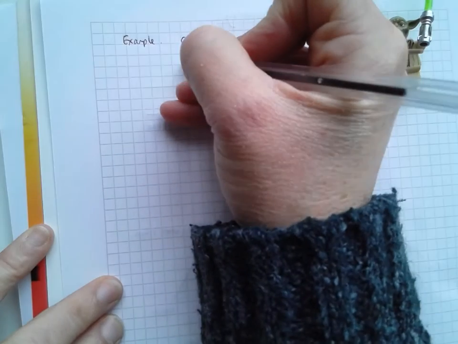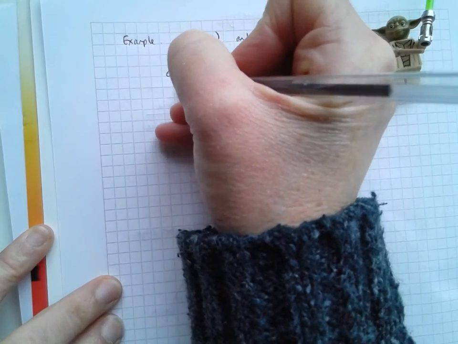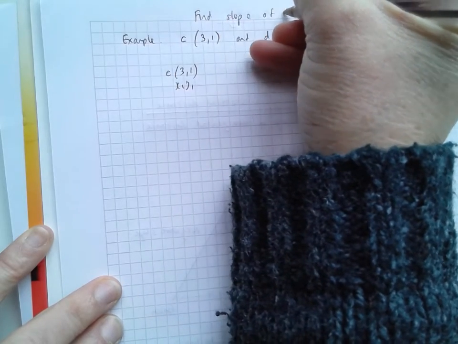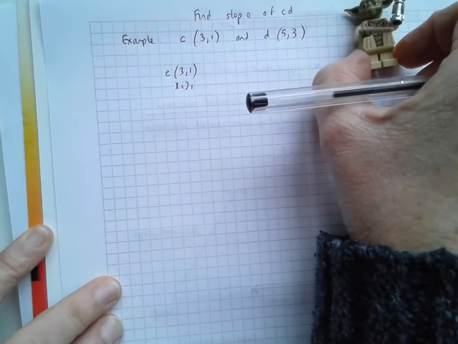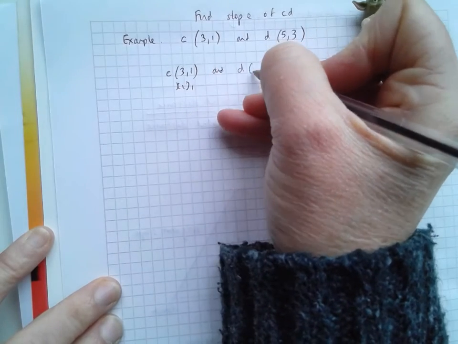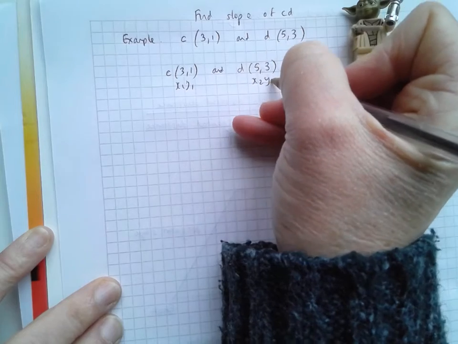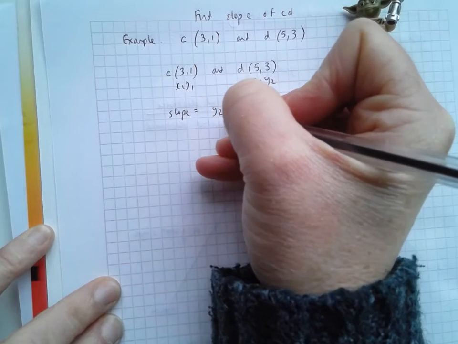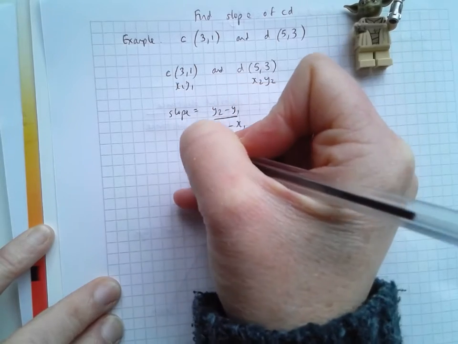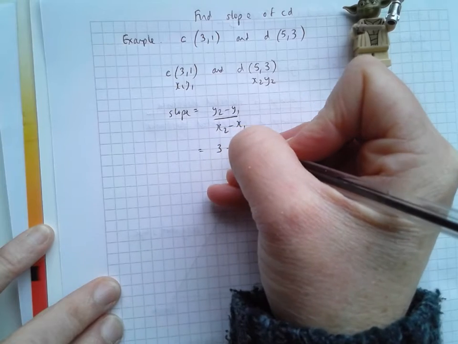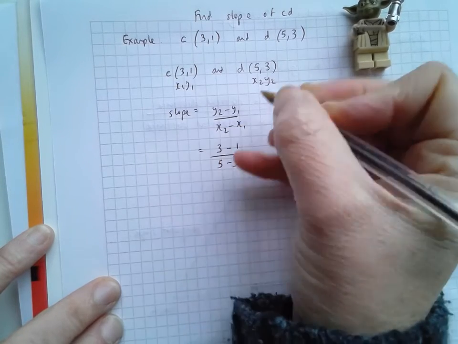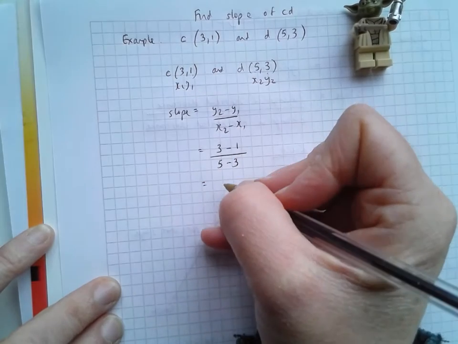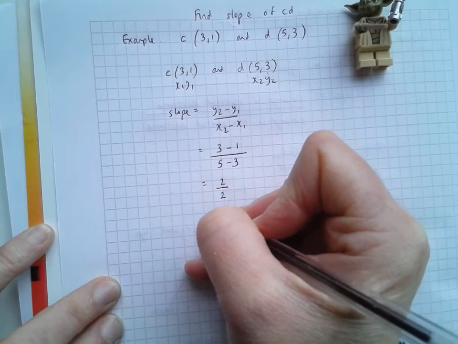So C is 3, 1, that's x1, y1, and we're being asked to find the slope of CD. And D is 5, 3, which is x2, y2. So the slope is going to be y2 minus y1 over x2 minus x1. So 3 minus 1 over 5 minus 3, so that's 2 over 2, which is a slope of 1.